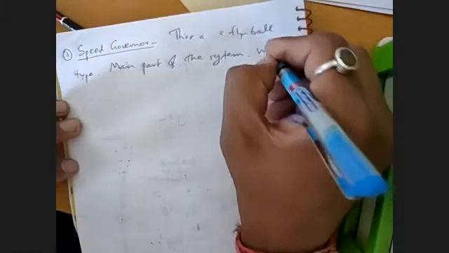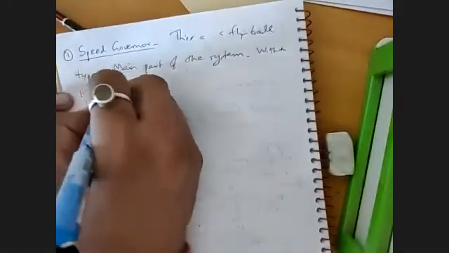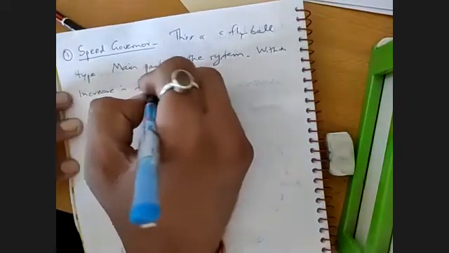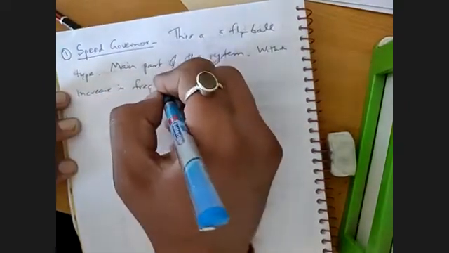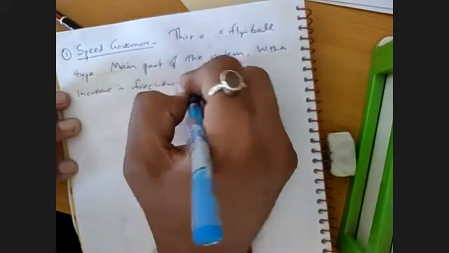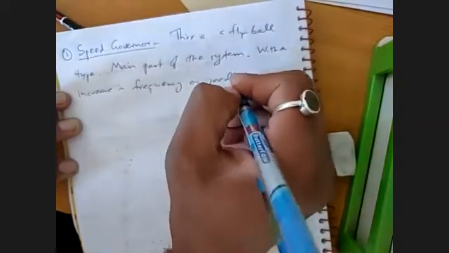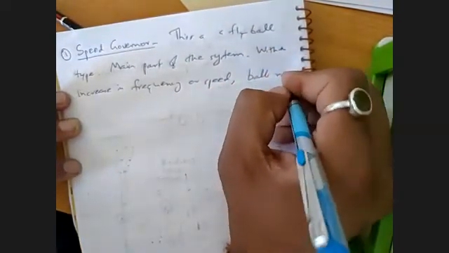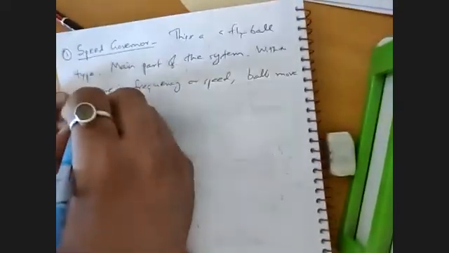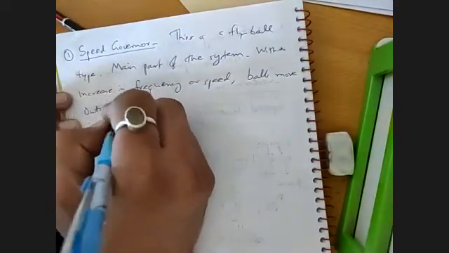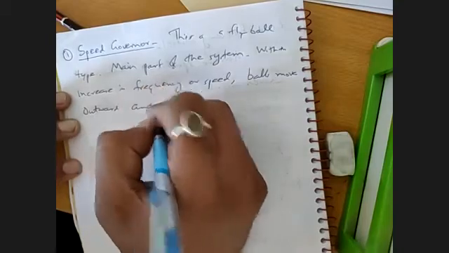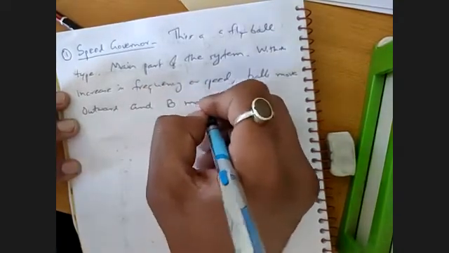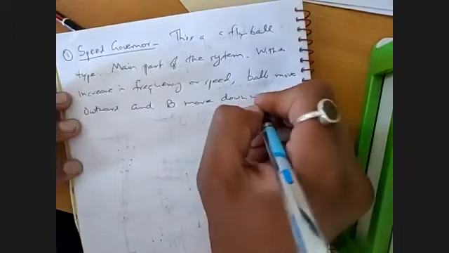And with the increase in frequency or speed, balls will move outward and B will move downward. This is this part.